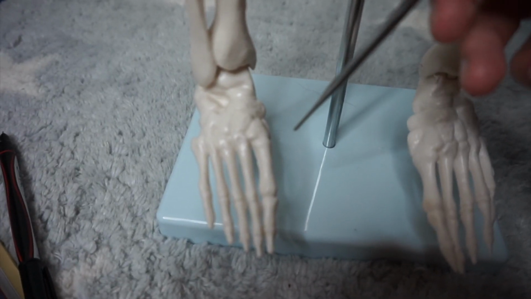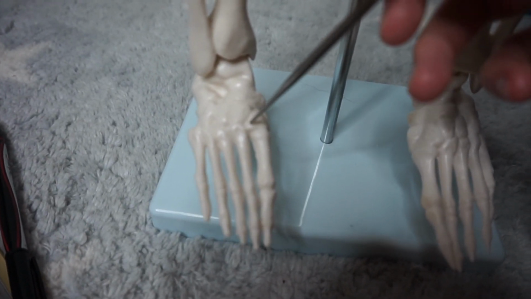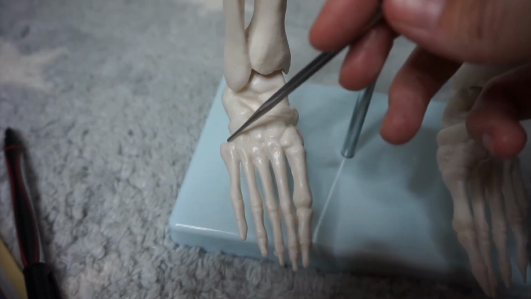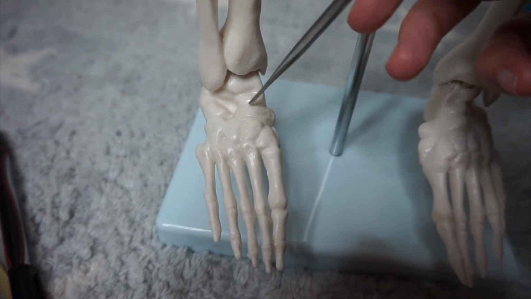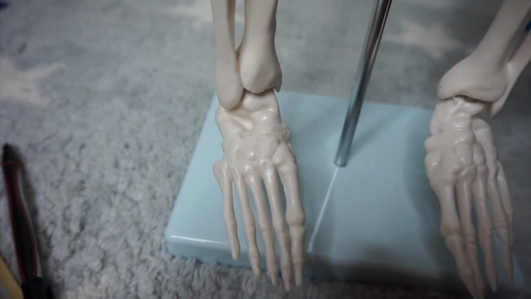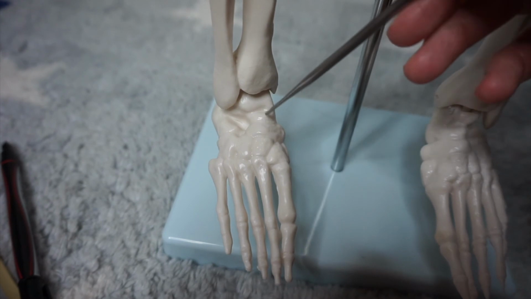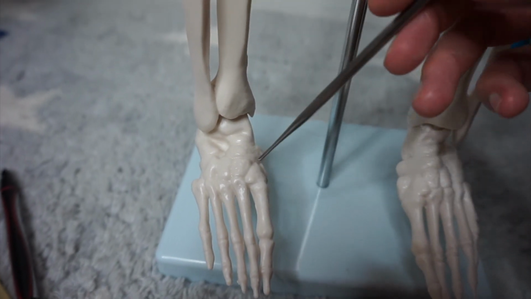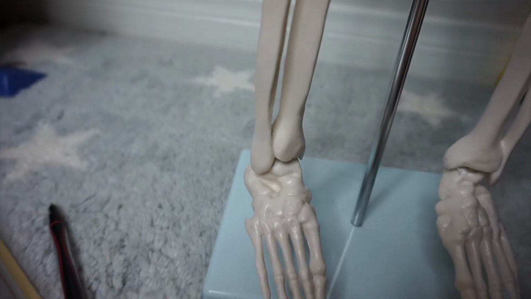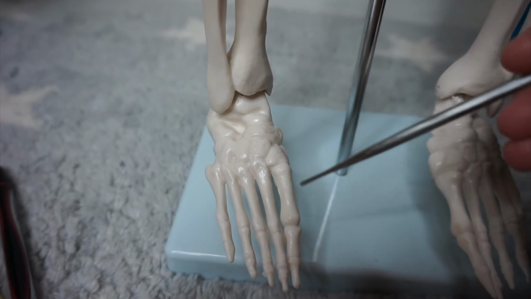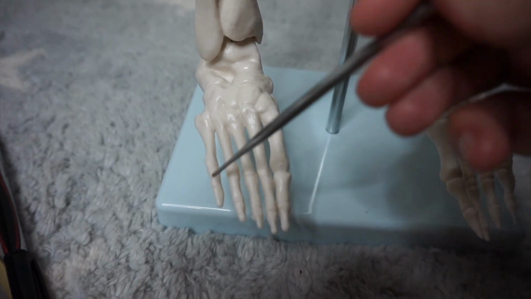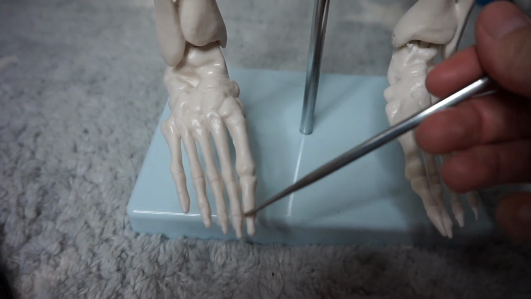Moving on to the tarsus, we have the medial, the intermediate, the lateral cuneiform, the cuboid, the navicular, the talus, and the calcaneus. The talus here articulates with the tibia and the fibula and with the calcaneus. The metatarsals are here, and the phalanges are here, and the hallux is the big toe here.